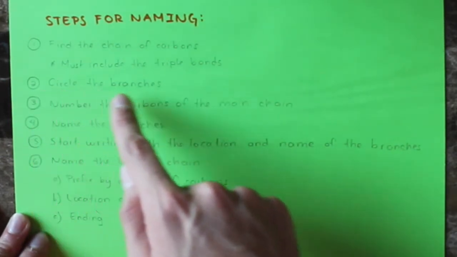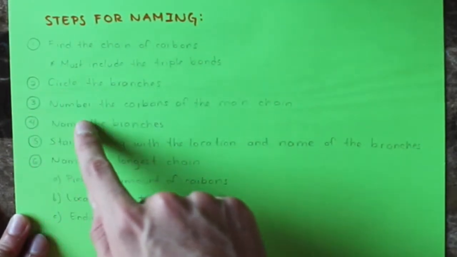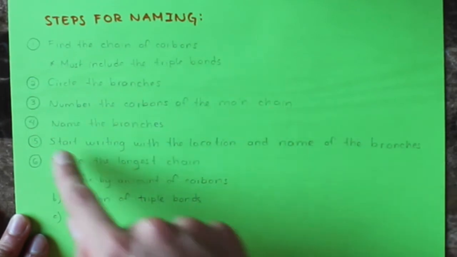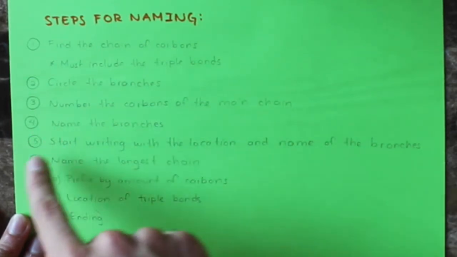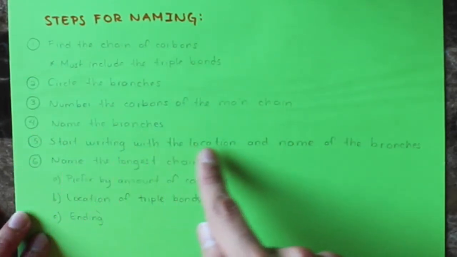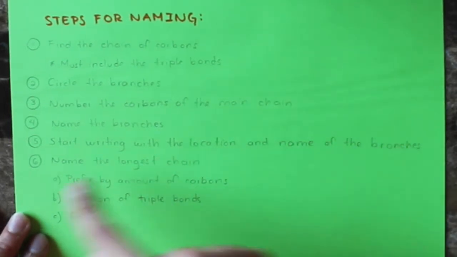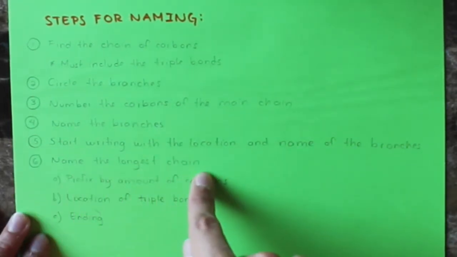Number 2. Circle the branches. Number 3. Number the carbons of the main chain. Number 4. Name the branches. Number 5. Start writing with the location and name of the branches. Number 6. Name the longest chain.